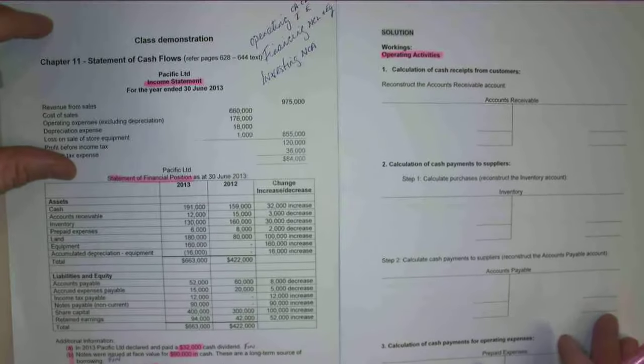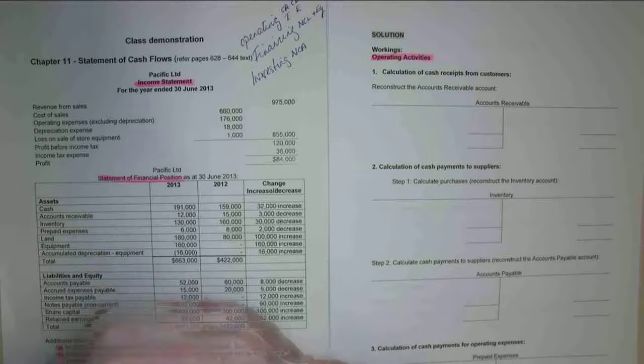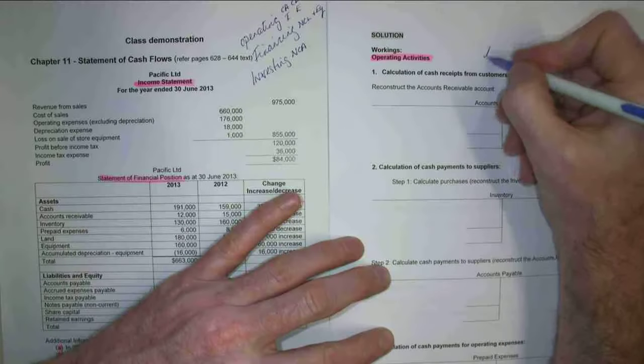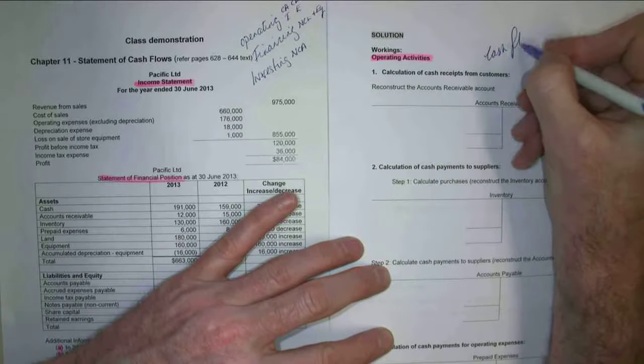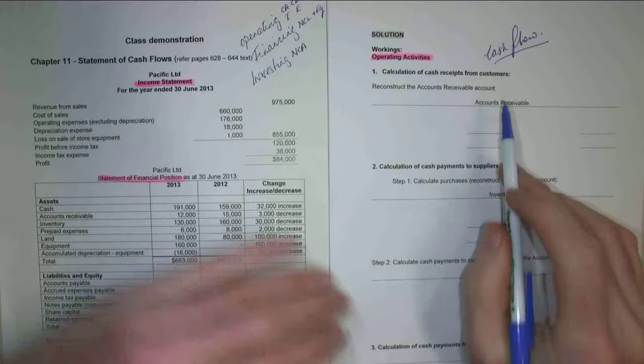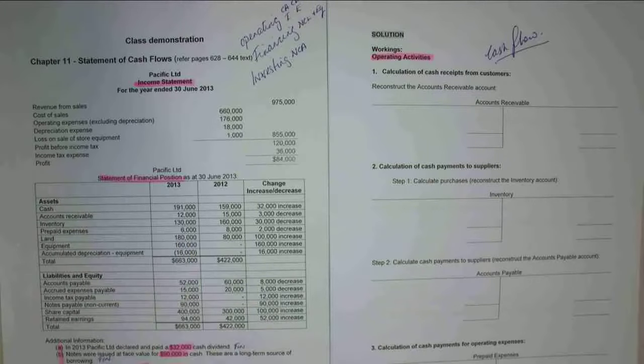Now it's a matter of rebuilding our accounts. This is the aim. I want to rebuild my accounts, but what I want to try and identify in these accounts is the cash flow. So what we're looking for is cash flow. Okay, now I've got my accounts receivable. I'm going to refer to it to rebuild what my accounts are.